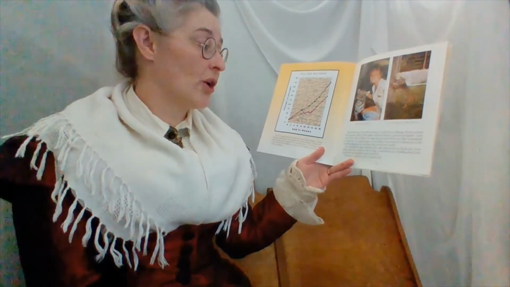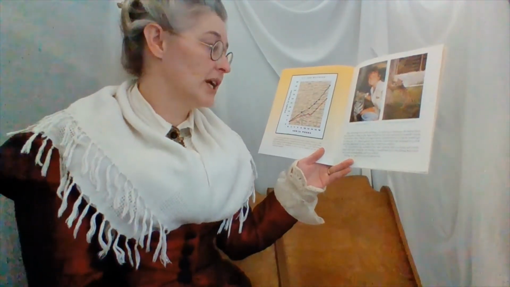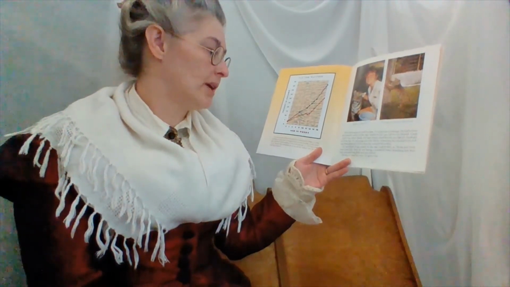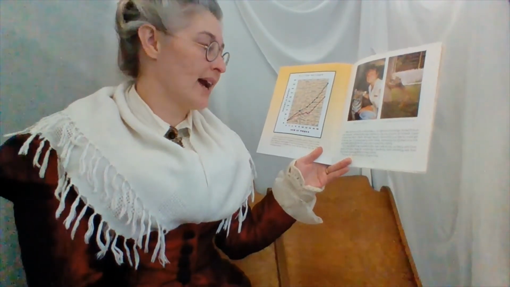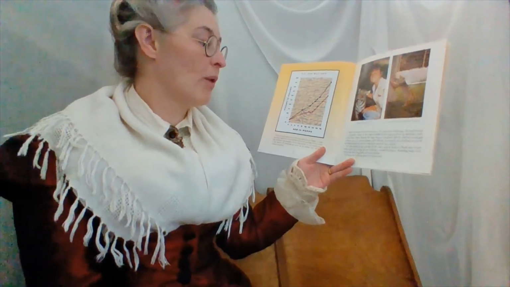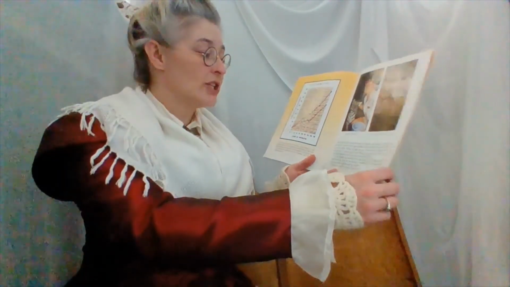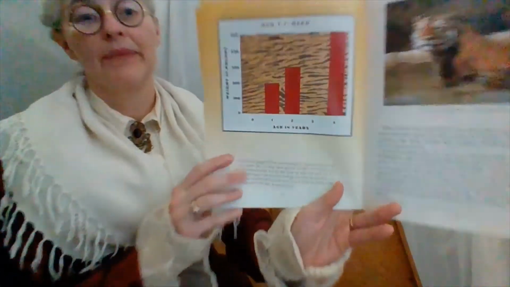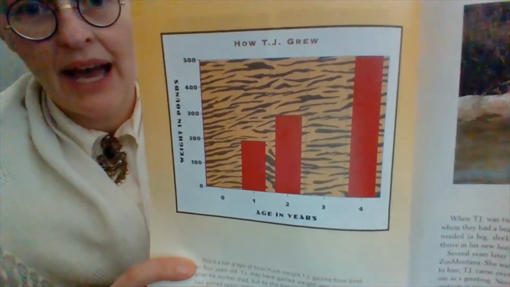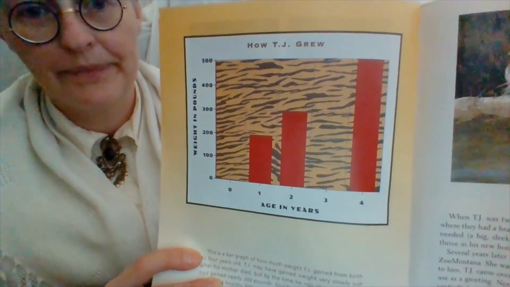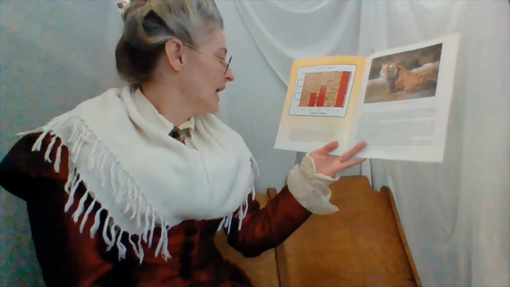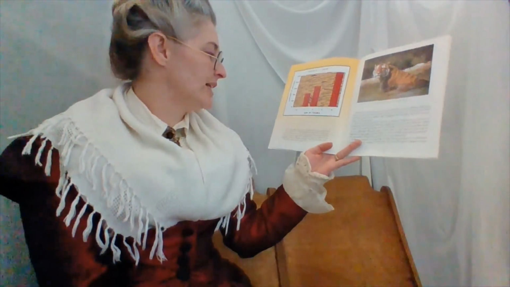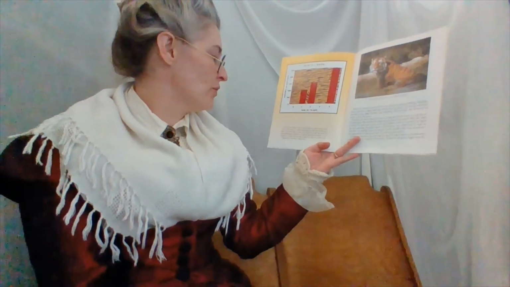TJ was afraid to go outside in the tiger yard at first, so Sheila and Cindy went with him. Soon he was having a wonderful time, shredding bark from trees and watching birds and zoo visitors. During the next few years, TJ grew a lot. Here we see another one, how TJ grew.